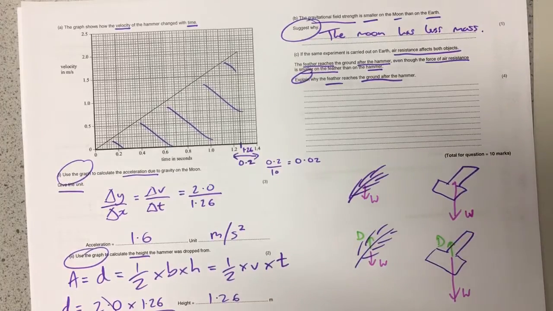Now, as you can see by looking at my diagram, for the feather, the drag is already the same as the feather's weight. So the forces are balanced, and therefore there's no more acceleration, and it's reached terminal velocity. And that terminal velocity is going to be very small. For the hammer, the drag hasn't balanced the weight, and so it's going to keep on accelerating, probably all the way until it hits the ground. So it's probably not going to fall far enough for it even to reach terminal velocity.